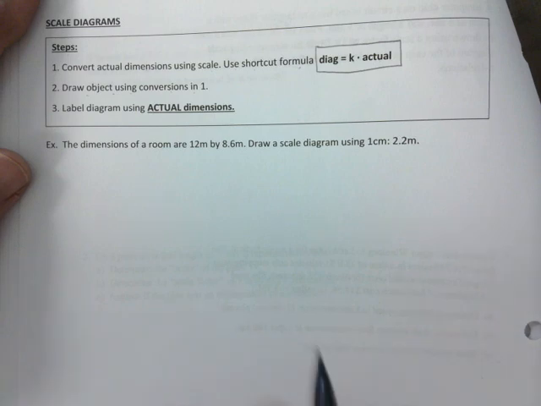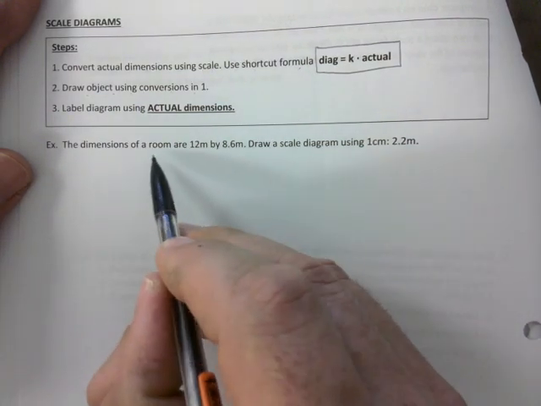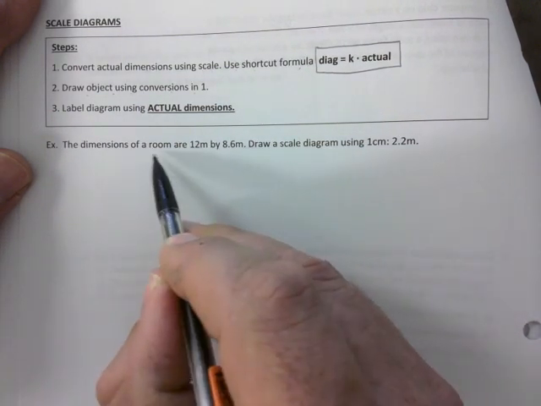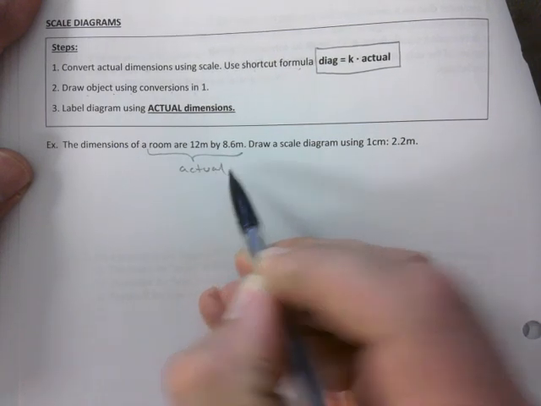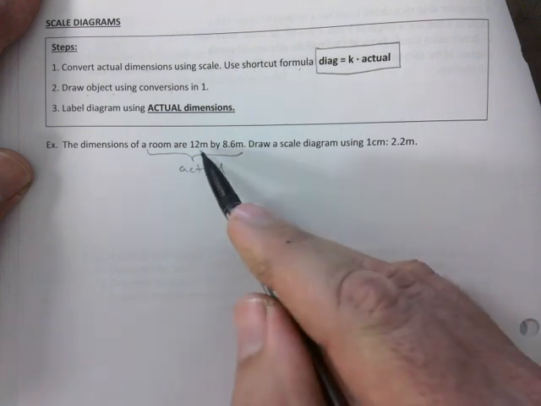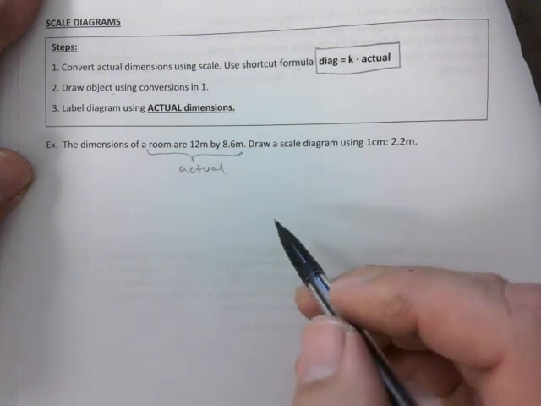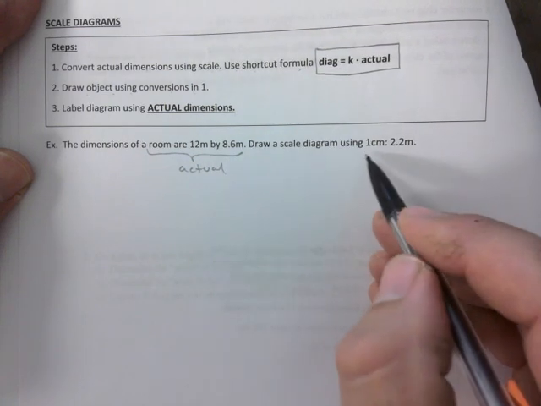Okay, so here we go. The dimensions of a room would be this. So this is the actual room. So a room measures 12 meters by 8.6 meters. And then you have a scale.